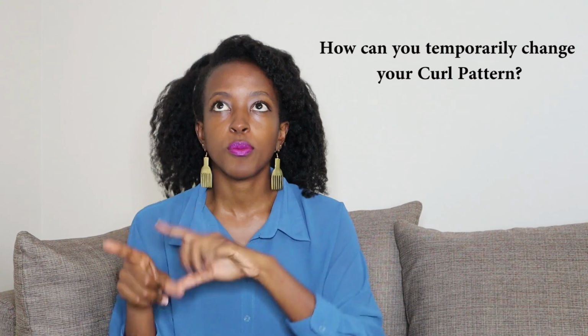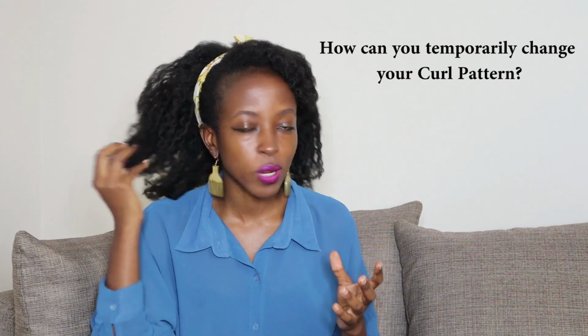But there are also temporary ways. That's the simple things, you know, like twist outs, or using, again, the different curl forming methods that I talked about earlier, even wash and goes. I mean, all those are ways to change the way your pattern appears, but only for a bit, because it can revert. And that is that on curl patterns.